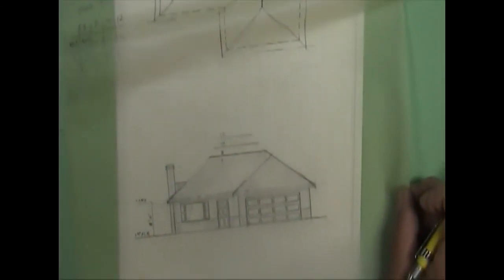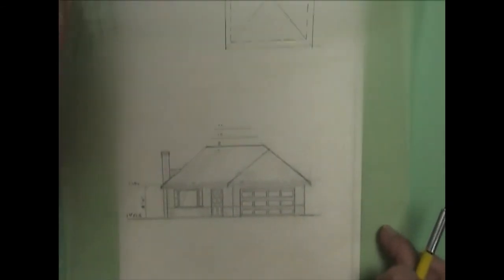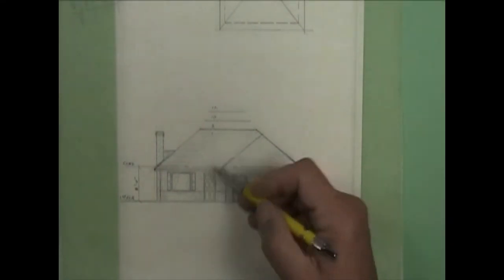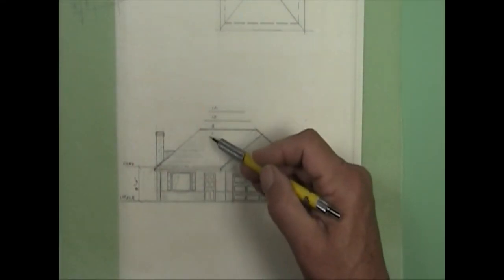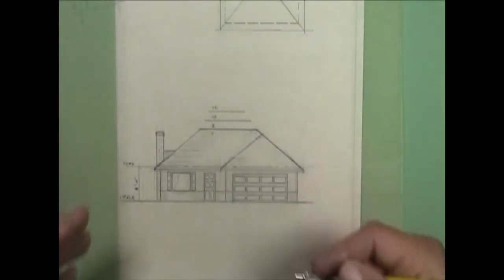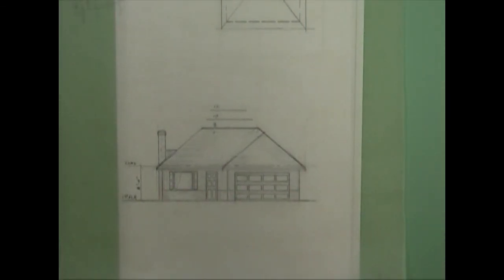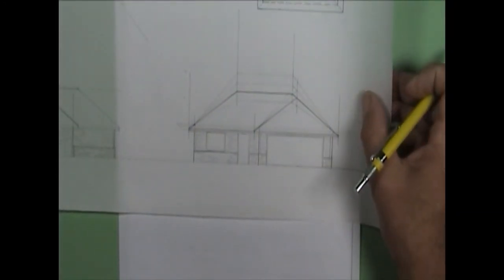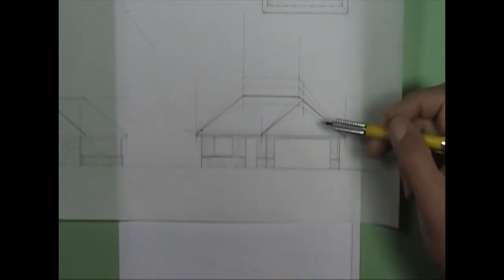Here's another one that has a hip roof. You can see I tried a 6 down here below, and an 8 and 10 and 12. And so I tried all of them before I decided which one I thought looked the best. And here's one that's a little more obvious without all the details filled in.